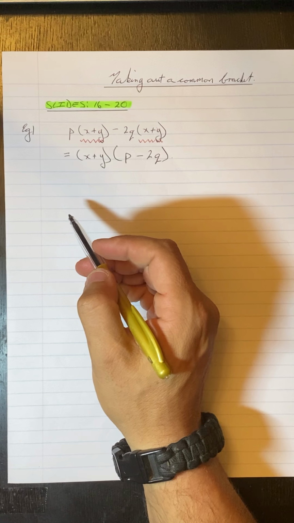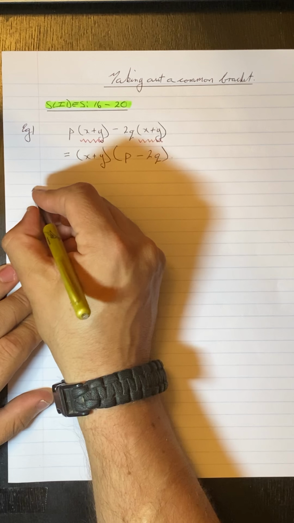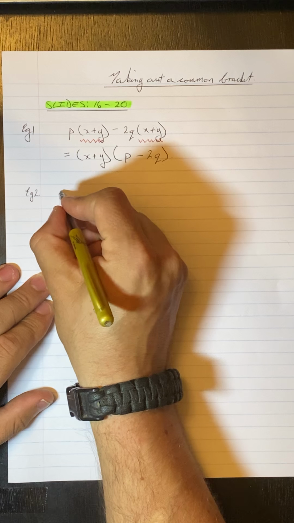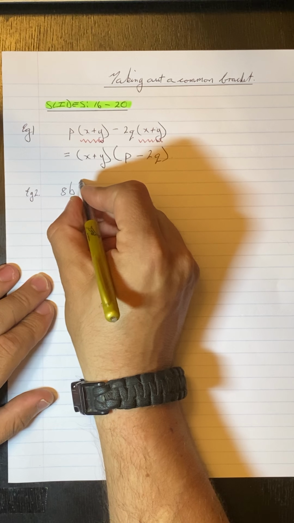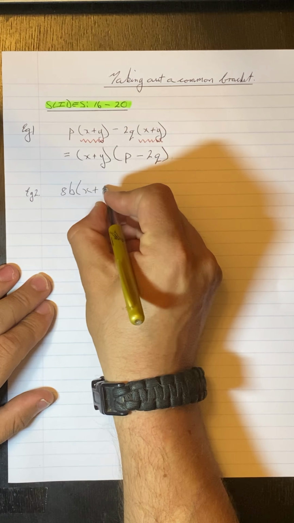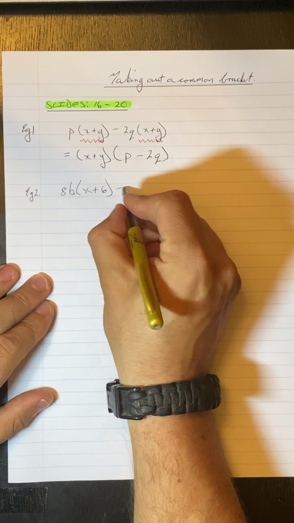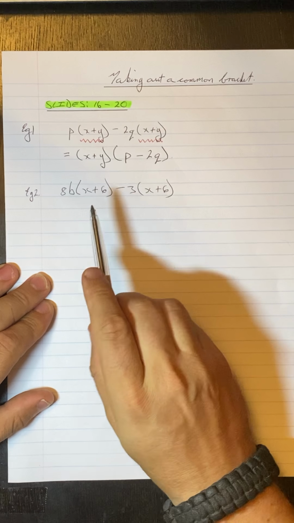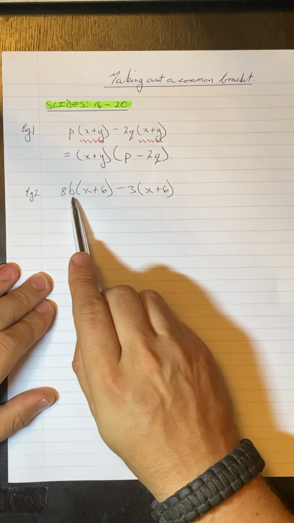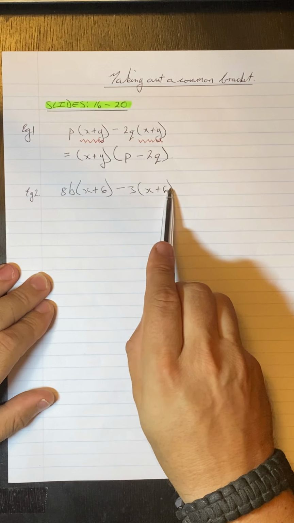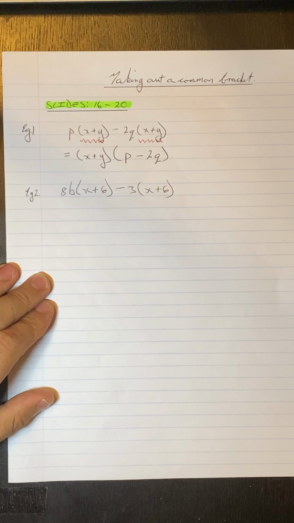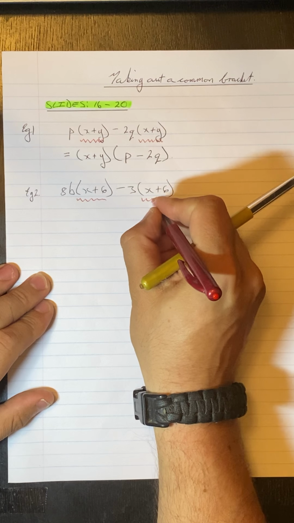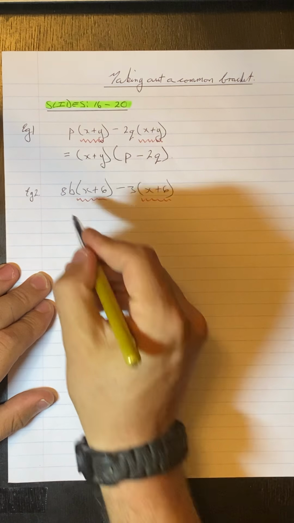If we look at example 2, they're asking us to factorize 8b(x + 6) minus 3(x + 6). Again, we have two terms. We have this term over here and that term over there, separated by the minus. With these two terms, we have this x plus 6 bracket that is common.